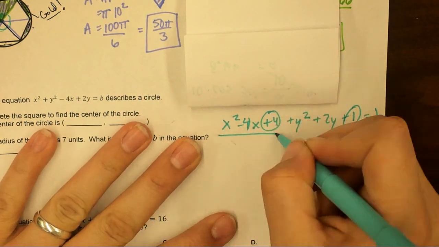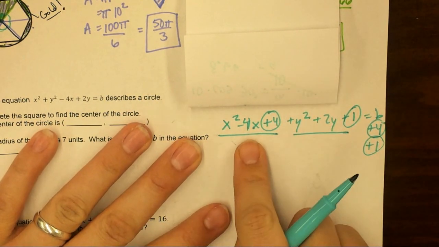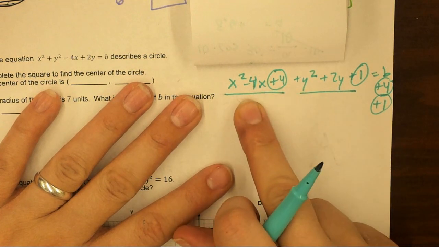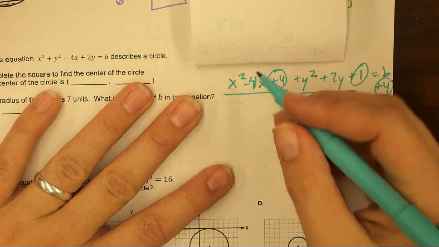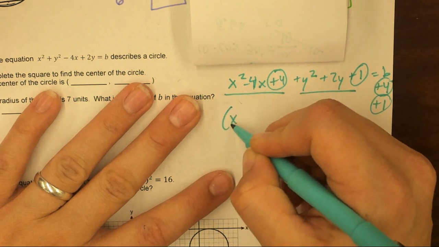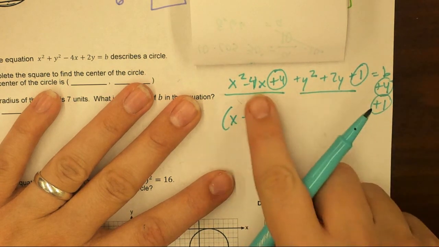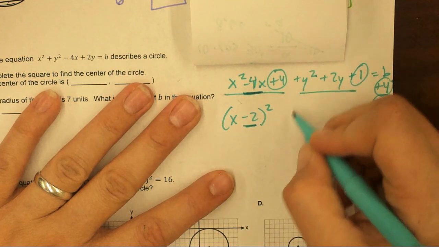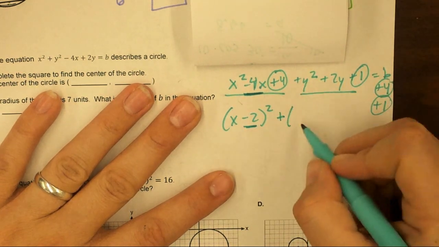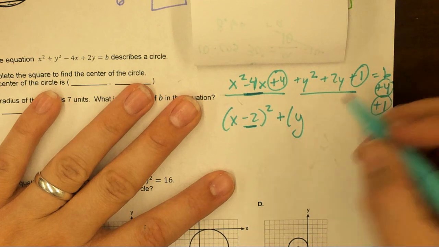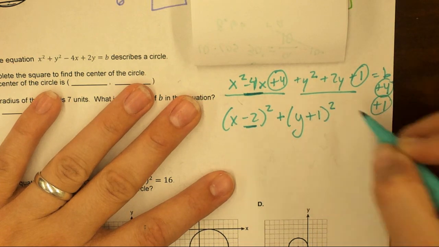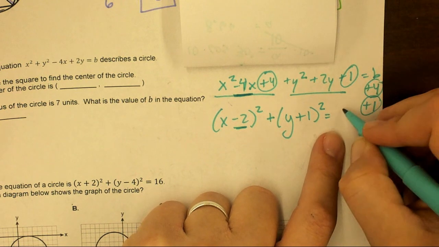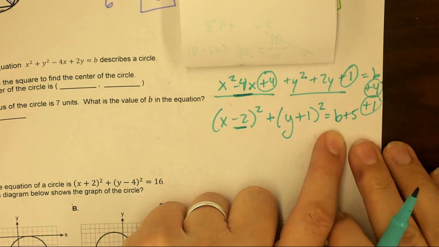And then we can factor each of these. So the trick was, essentially, what two numbers multiply to get you 4 and add to get you negative 4? It's negative 2, negative 2. So it'd be x minus 2 quantity squared. Really the trick is just this: take half of this number, whatever that is, it goes right there. Drive down your plus sign, same idea. Half of 2 is 1. Equal to over here, so it looks like you have b plus 5.